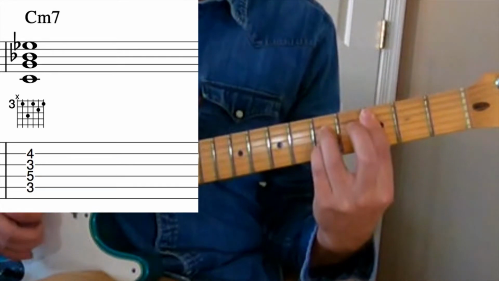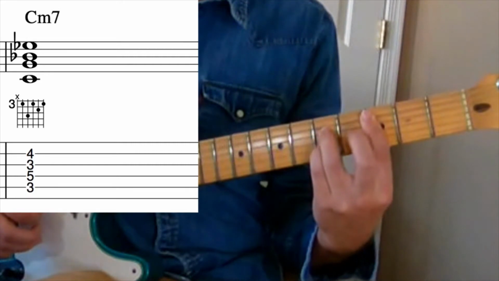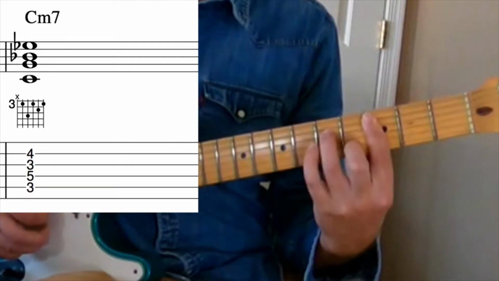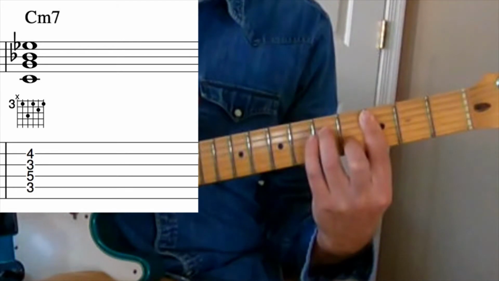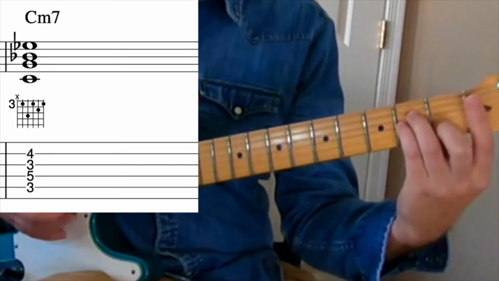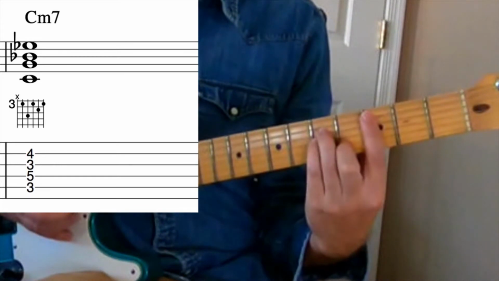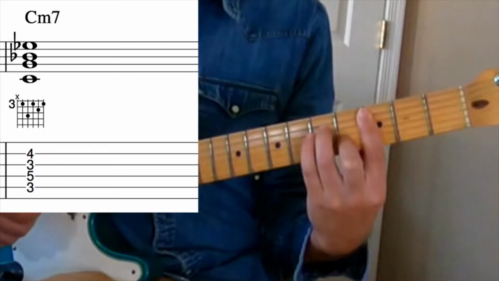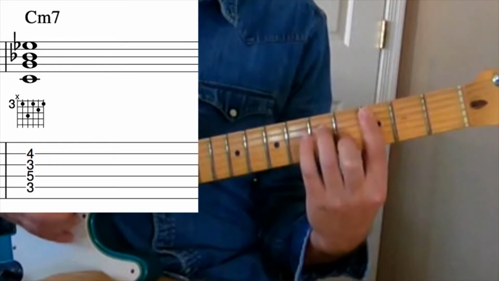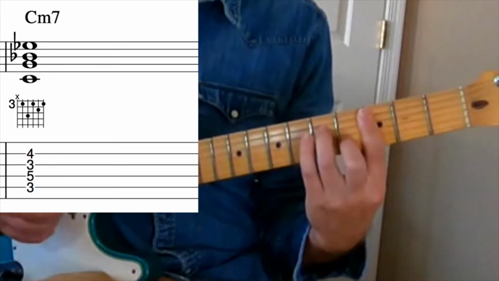and now we're going to take the 3rd, which is right here, and just take it down a half step to the 4th fret. And then you have a C minor 7. And if you're familiar with the A minor shape, you just slide that up 3 frets and lift the pinky. That's actually almost easier to play than just a C minor chord. I'm sure you've heard this before.